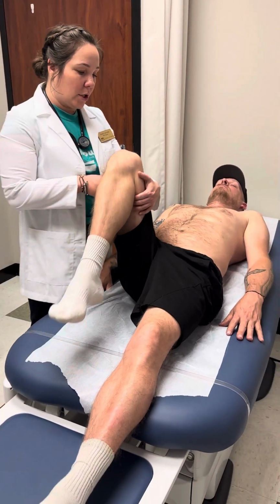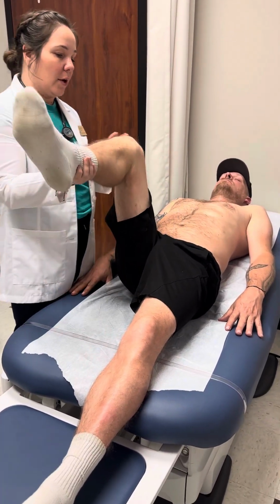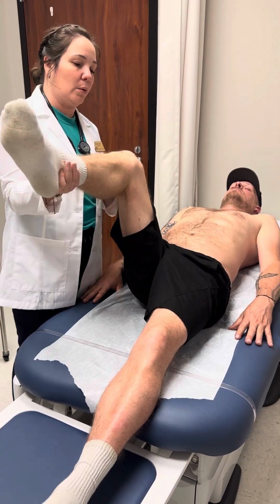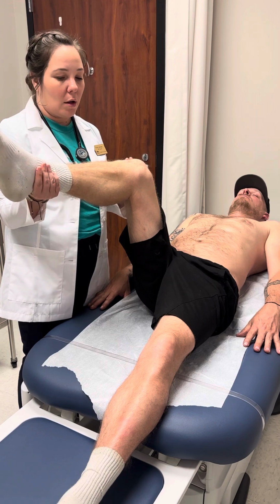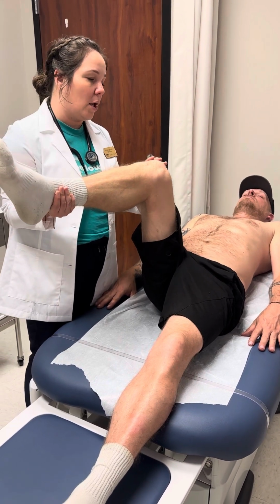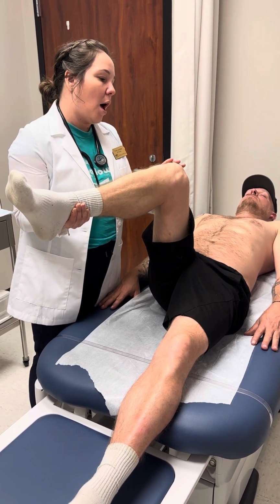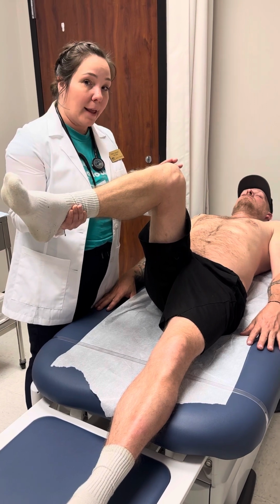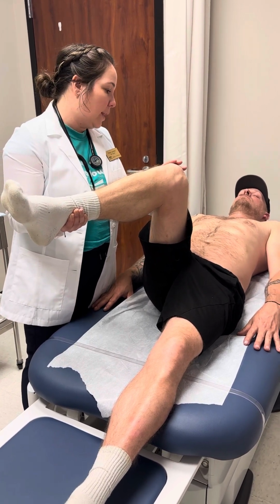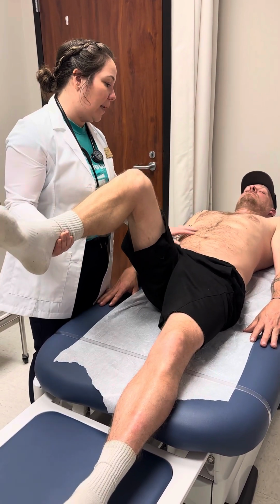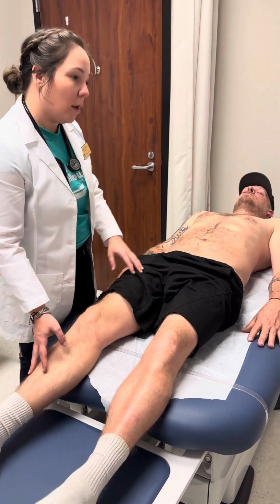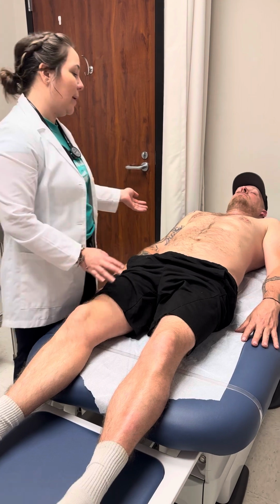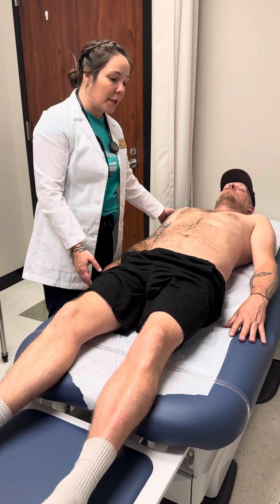sign. So we're going to lift your leg to 90 degrees, and we're going to rotate his ankle laterally, and then rotate his knee medially to rotate that hip medially. And as we're doing that, if he feels any pain in his right lower quadrant, that would also indicate appendicitis. All right, I'm going to get you to sit up for me.